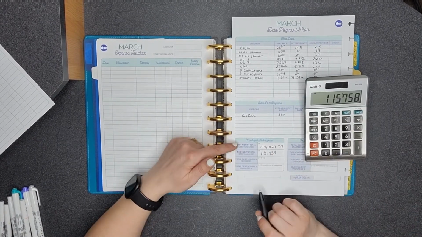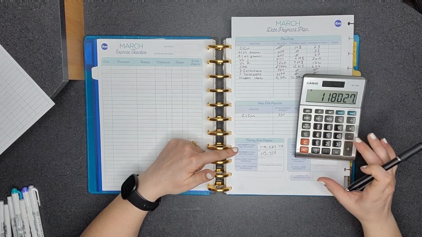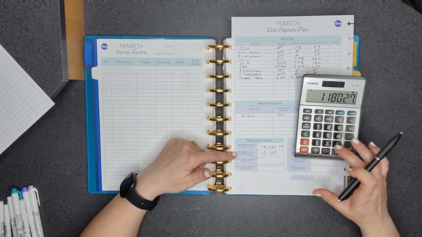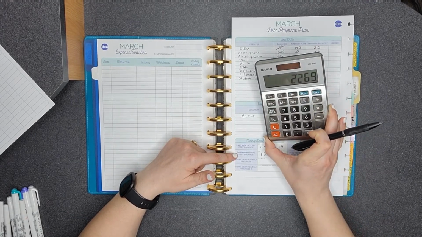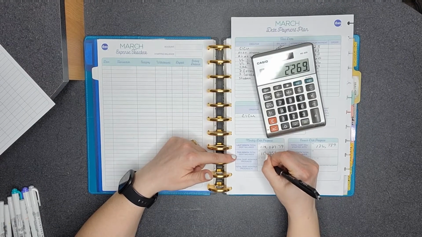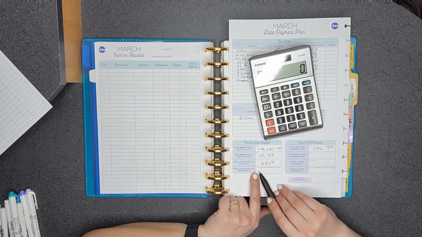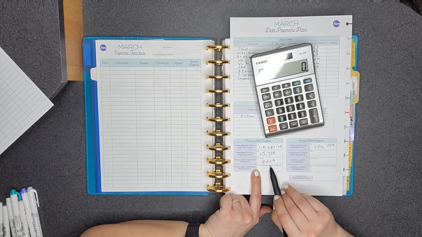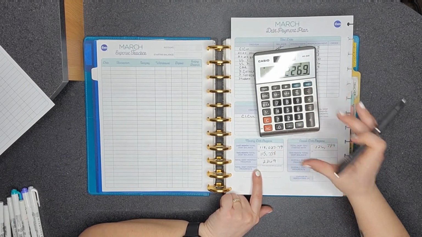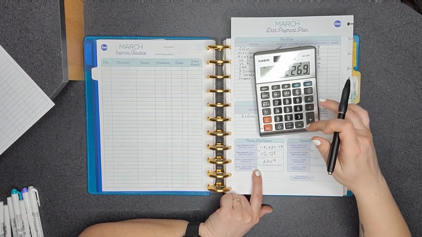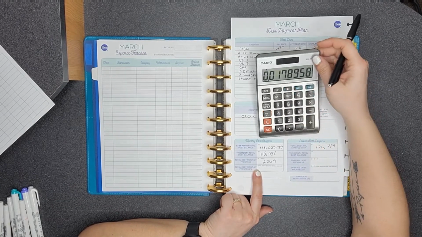So then we will subtract, it says subtract A from B, so we're going to subtract $118,027. I'm just going to forget the change. Minus $115,758. So we were able to pay off $2,269 worth of our debt. So we have 1, which is this answer, $2,269. We're going to divide that by C, which is the total debt that we started with, which is $126,789.